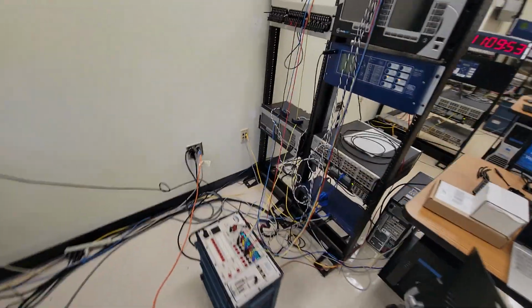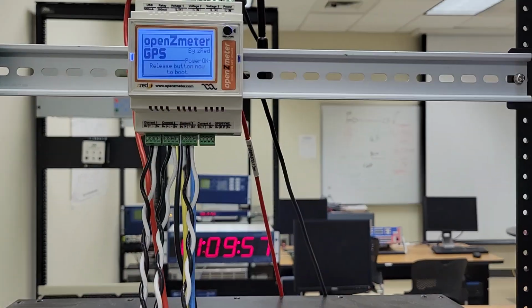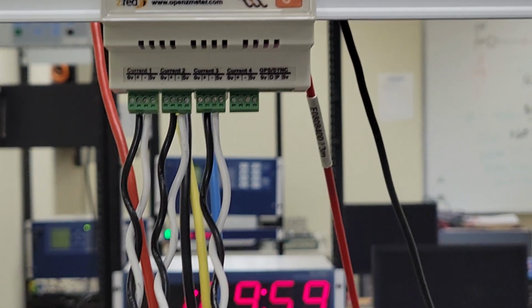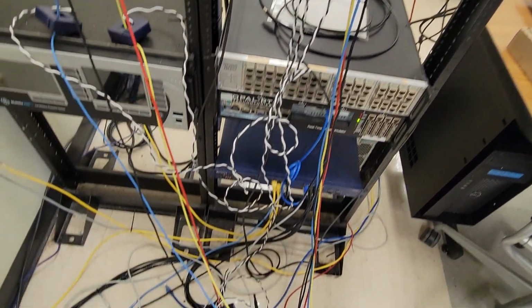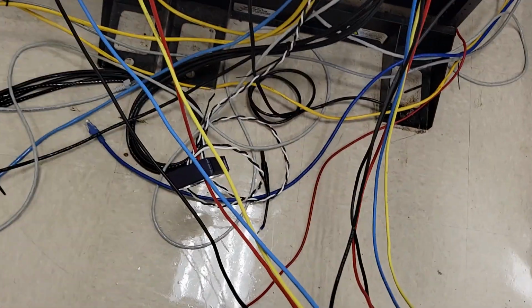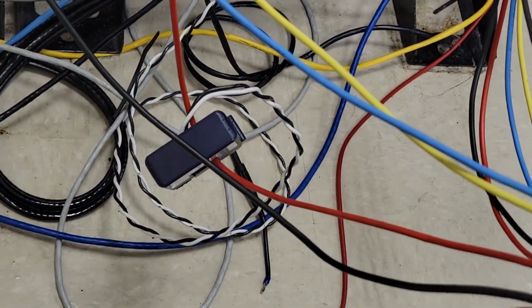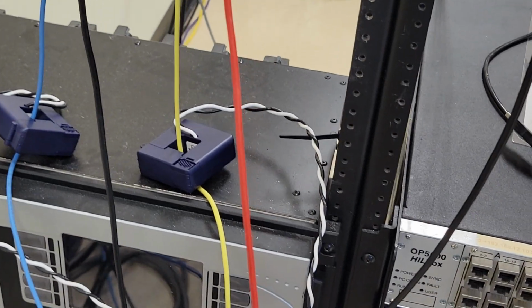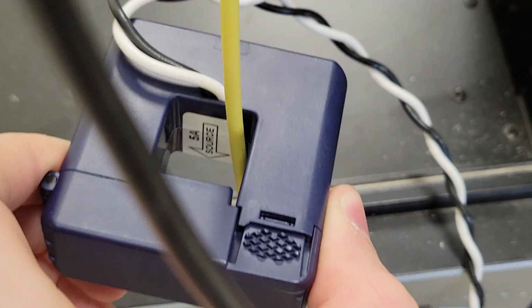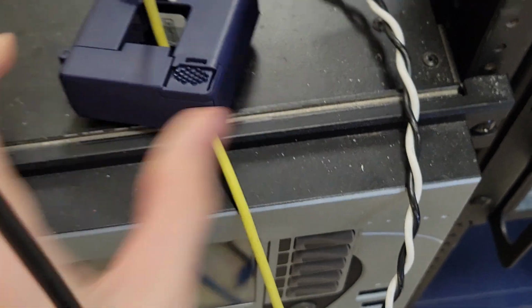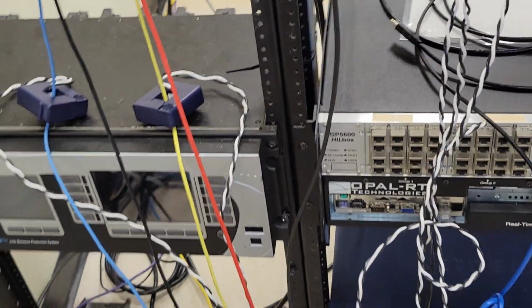And the way we're measuring these injected currents is through current transducers. As you can see, they're connected down here at the bottom of the OpenZmeter. This is not a permanent setup. You see you have one on the A phase, one on the B phase, one on the C phase, and you can see the arrow is pointed back at the source. Make sure those are connected correctly.